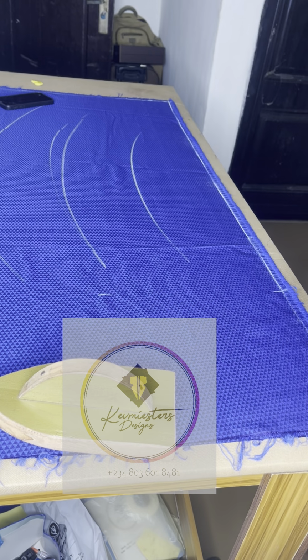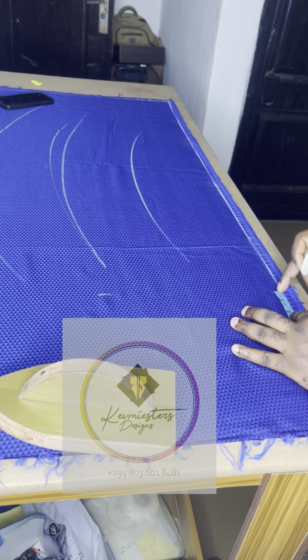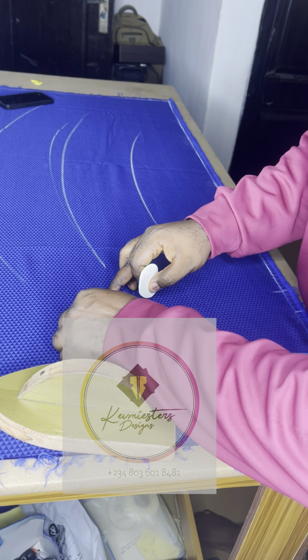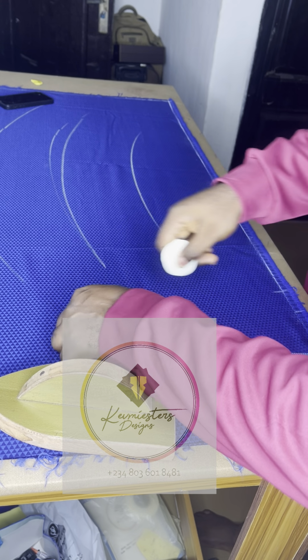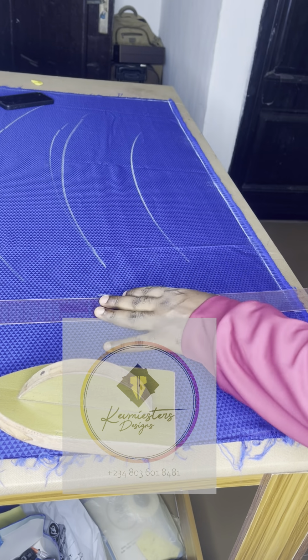Now, after the 39, I am going to mark another 2 inches after my 39. You can actually decide to do that together. While you mark your 39, you can mark 41, which is 2 inches after 39. Now, this 2 inches is for your hemming allowance. This is for your trouser hemming allowance. Now, I'm going to join these lines together.